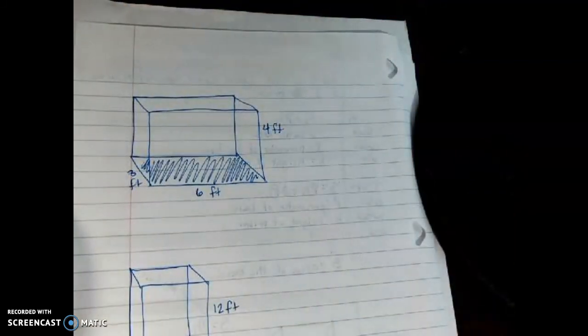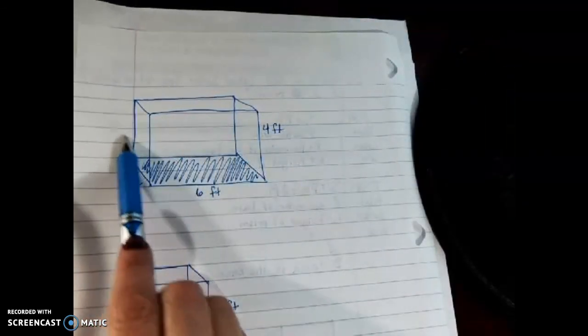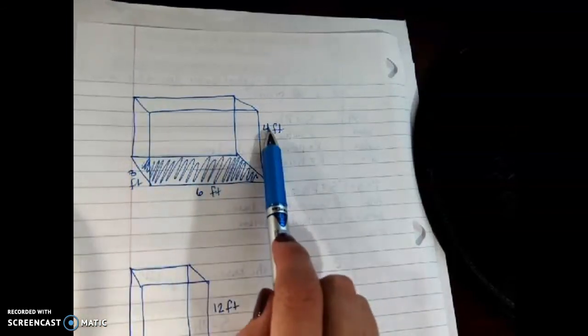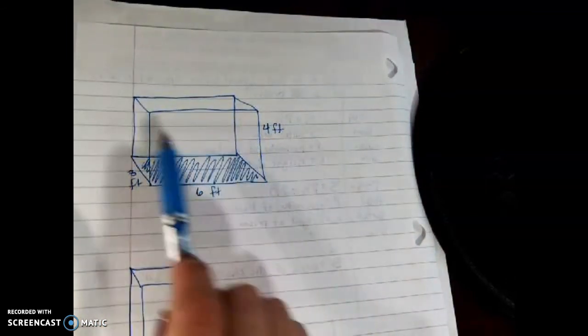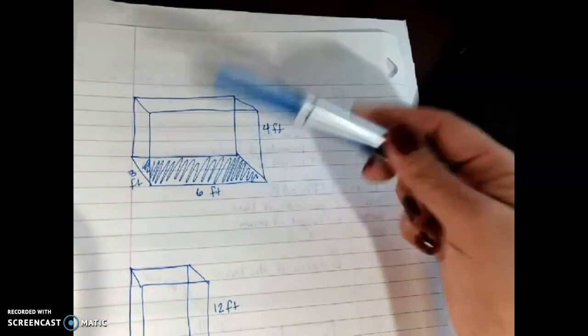All right, now we're going to practice finding the lateral and surface area of this first prism. Remember, the lateral surface area are just the faces, the sides of the prism. The total surface area are the sides of the prism and the top and the bottom base.